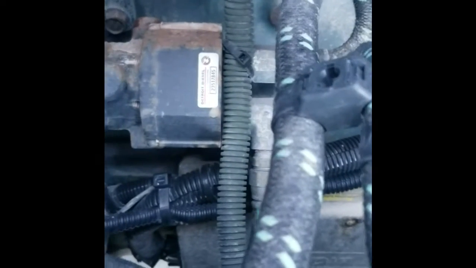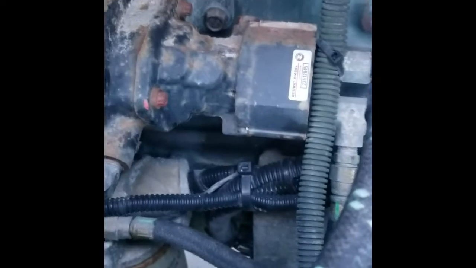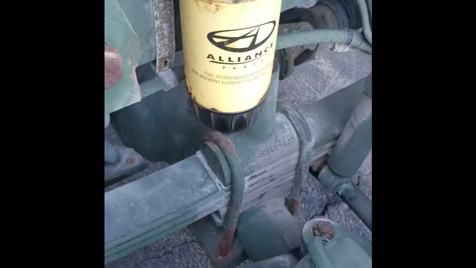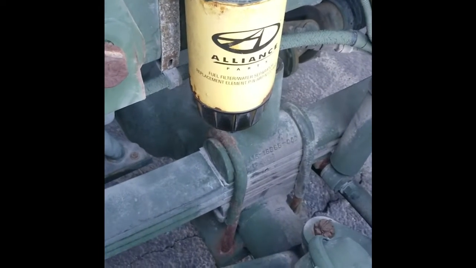And this is our air compressor right here. But actually, on the back side of it is our fuel pump. So it's a pretty dandy design. It's just driven through the air compressor. And we've got one of our fuel filters and water separators right here.